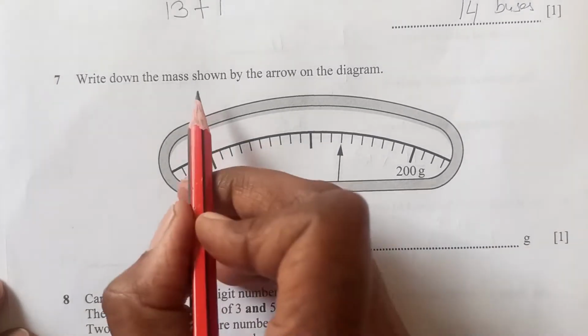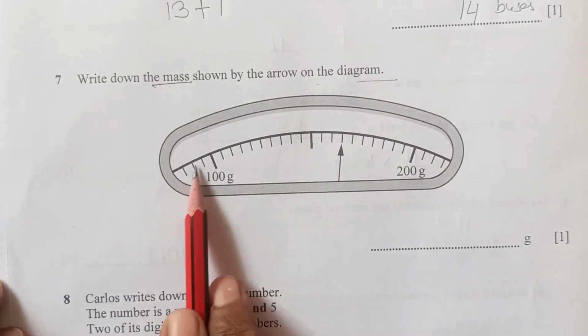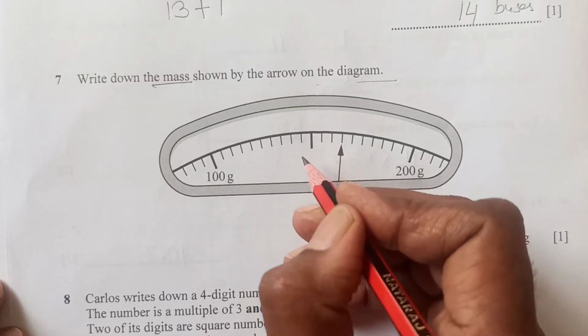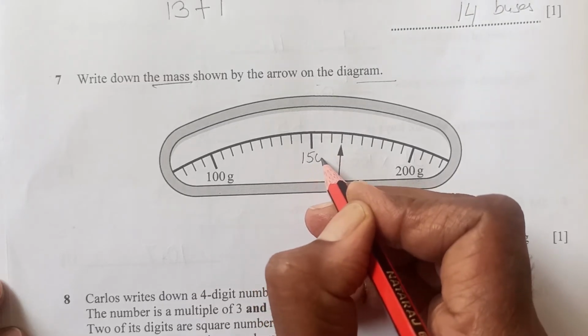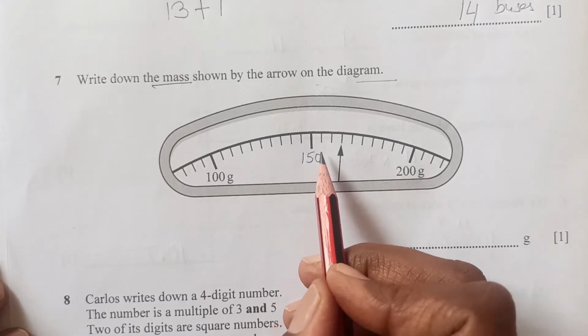Now number 7, write down the mass shown by the arrow on the diagram. So you see, this is a scale. This is 100 gram, 200 gram. So definitely this is going to be 150 because that is in the middle, right? Now we will see how it works actually.